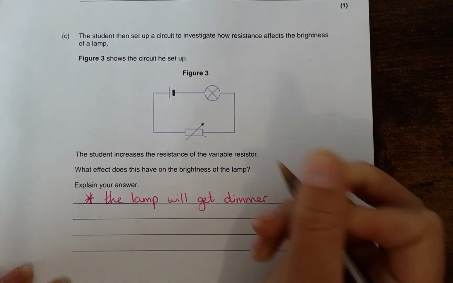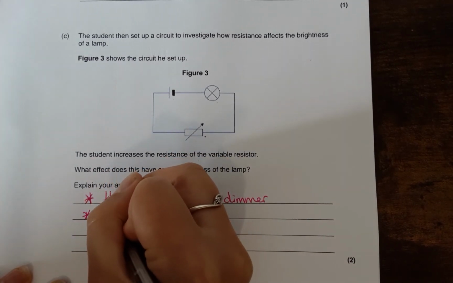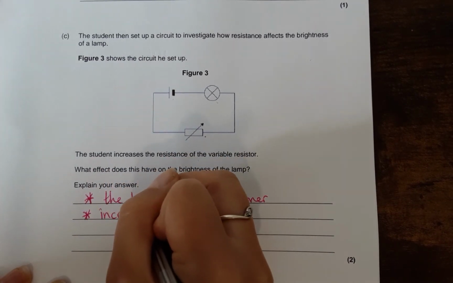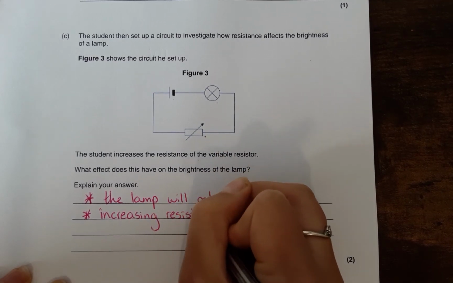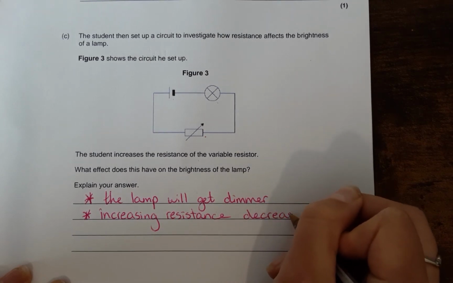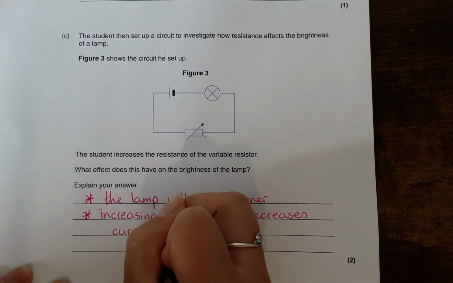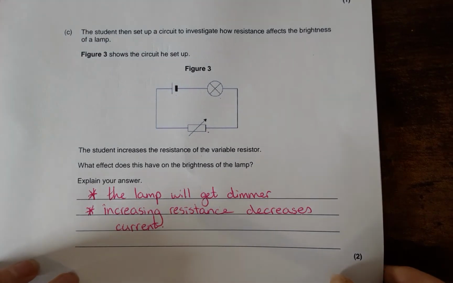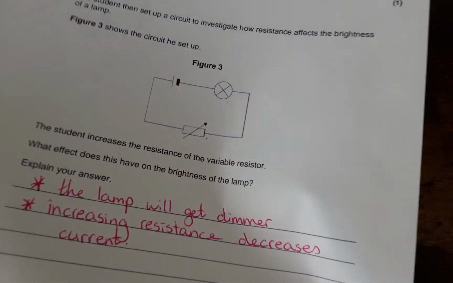So the explanation would be increasing resistance decreases the current, using your knowledge of the variable resistors and how resistance affects current flow.